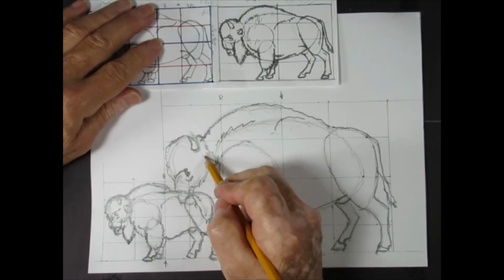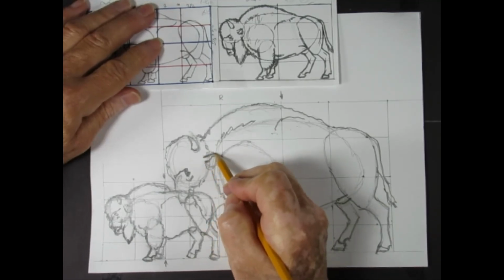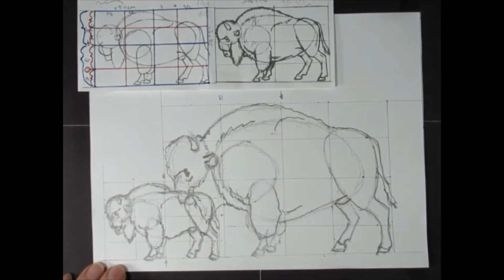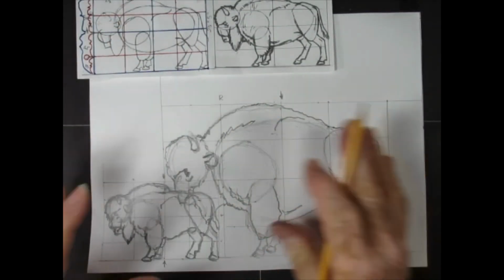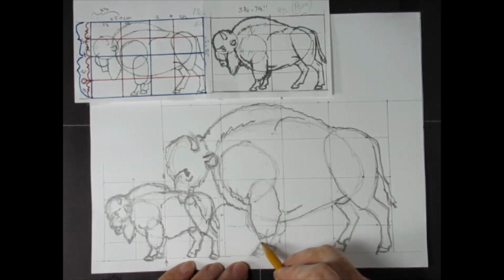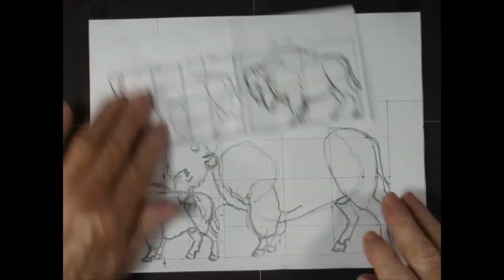And there you are. Let me get the ear in here. And there you are. Now what you would start doing is erasing everything, polishing it up, looking more carefully to where the parts are, and polish it. And again, I draw, you follow.